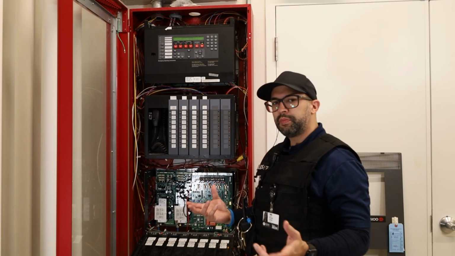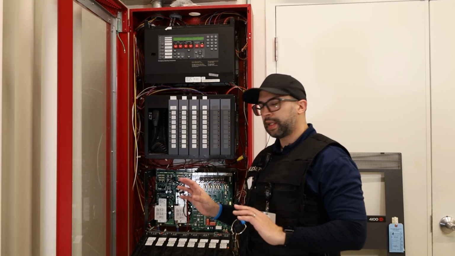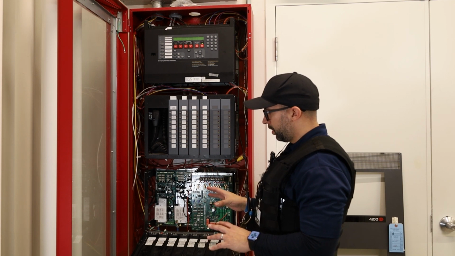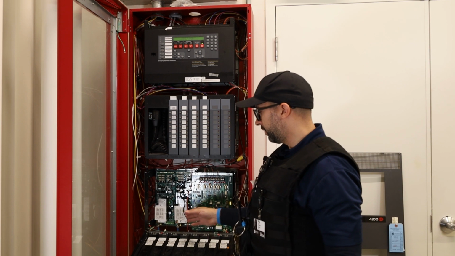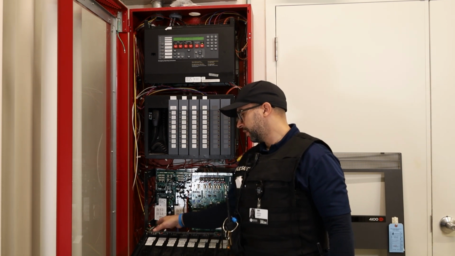This is our internal power pack that basically powers up the devices in the system. Here we have our modems, and we most likely won't deal a lot with those, other than the fact that if you are changing the fiber, this is where the fiber plugs in.